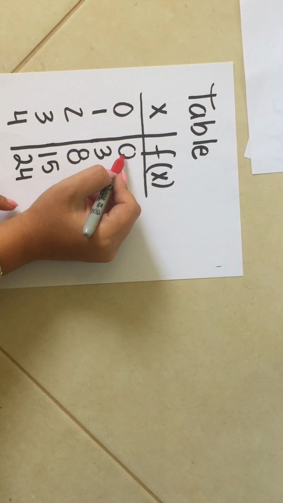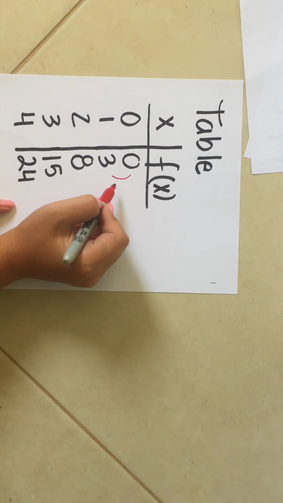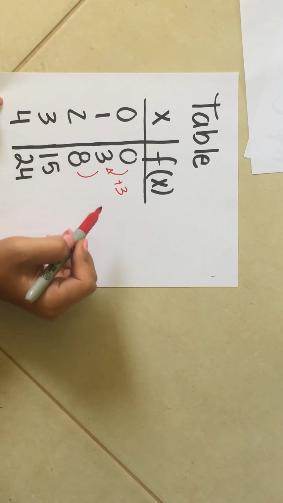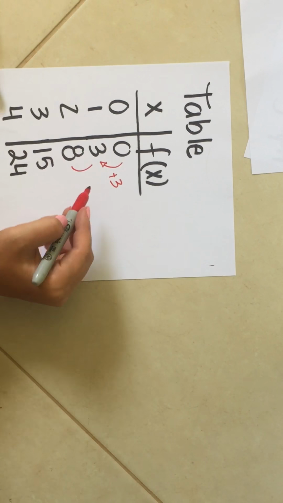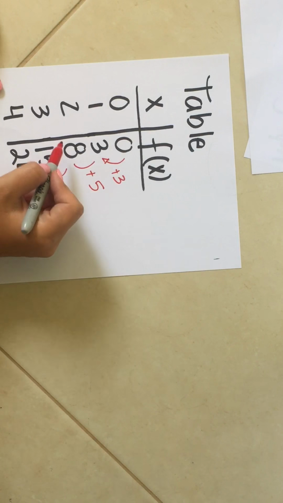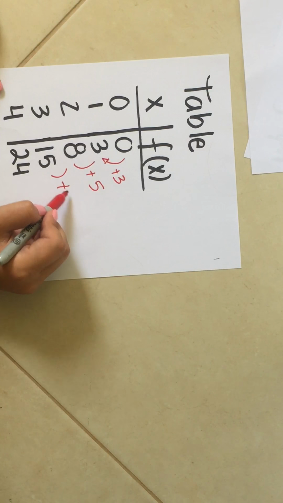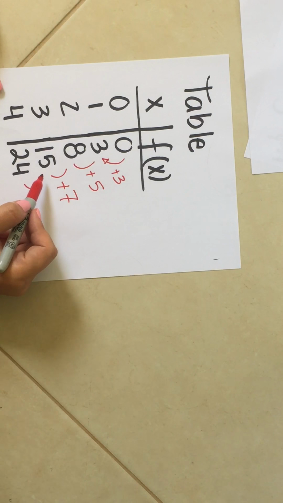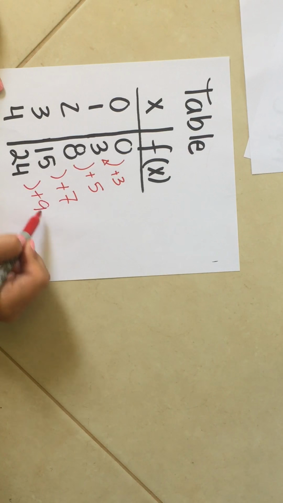So here we have 0 and 3. So you add plus 3. Here we got 3 and 8. 8 minus 3, here we got plus 5. Here it is 15 and 8, so we got plus 7. And then the difference between 24 and 15 is 9.